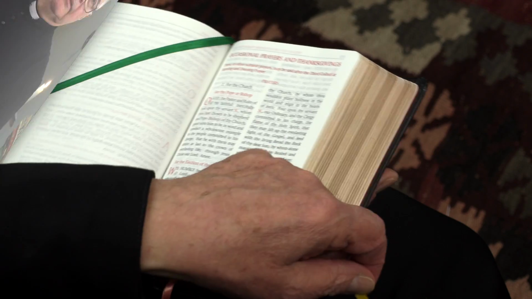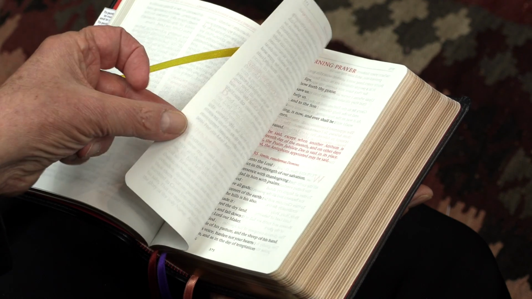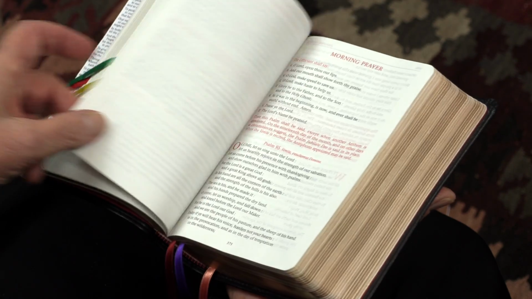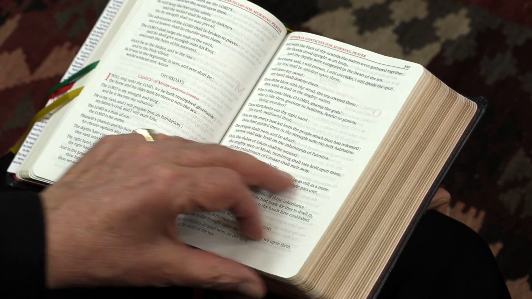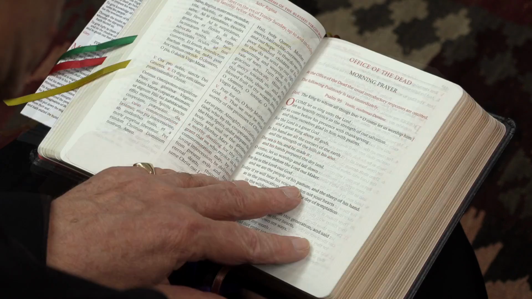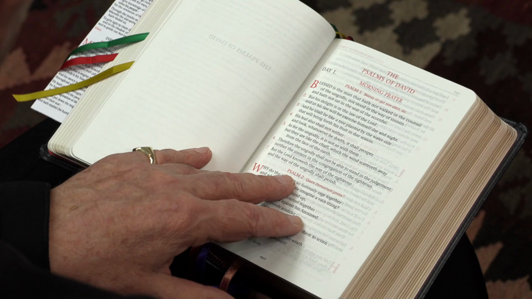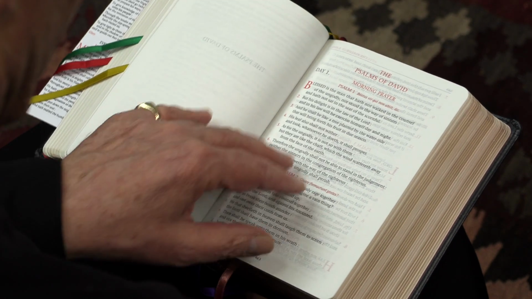Then comes the section named the Ordinary of the Divine Office. This gives the various offices from morning prayer to Compline. After these are the anthems of the Blessed Virgin Mary and the Office of the Dead. Again, you can learn about all these in other episodes. Two really important sections follow. First, the Psalms of David on page 461. These you'll need every day at morning and evening prayer.